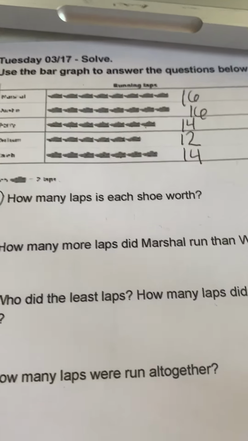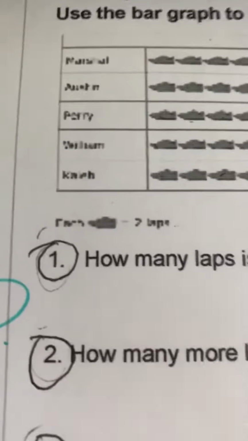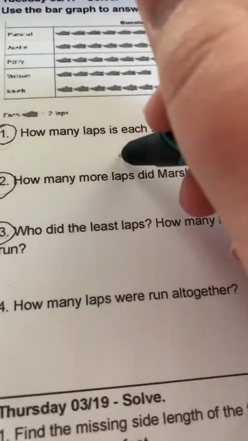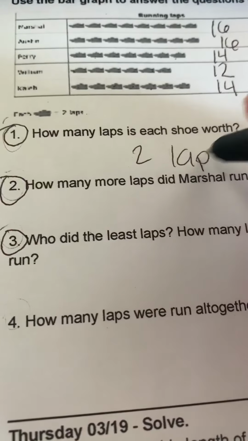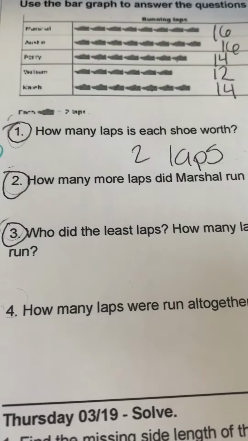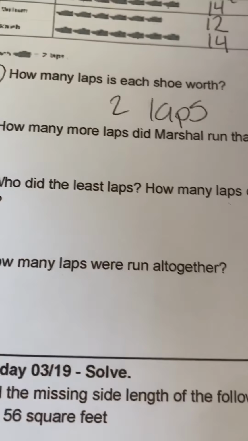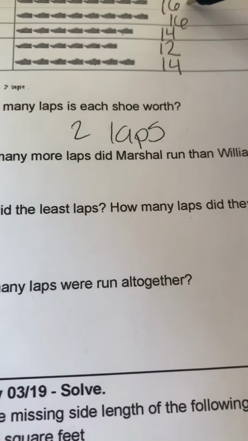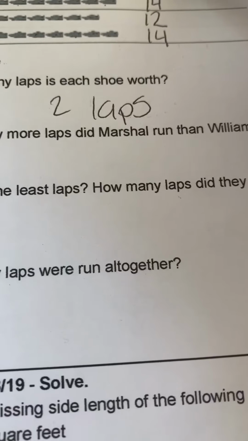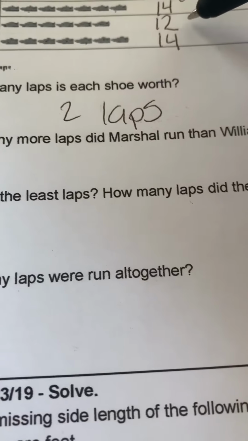First question says, how many laps is each shoe worth? Oh, well, it's right there in our key. So each shoe is worth 2 laps. Okay. How many more laps did Marshall run than William? So I need to figure out what Marshall ran. Marshall ran 16. And it says than William. Well, William ran 12. So I'm going to do some subtraction.